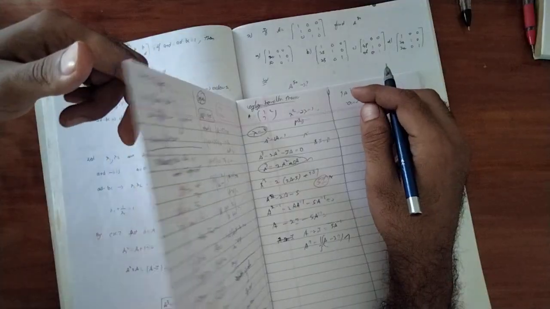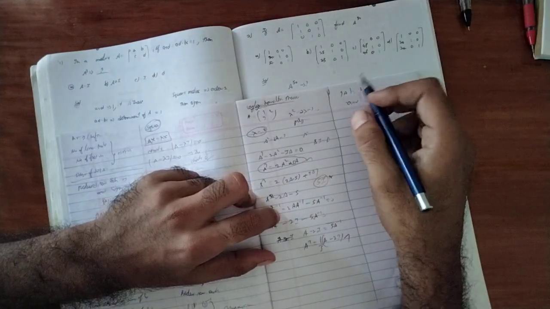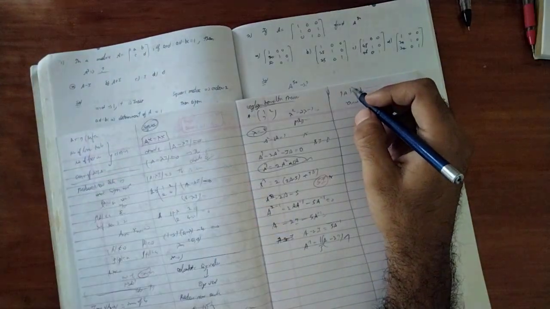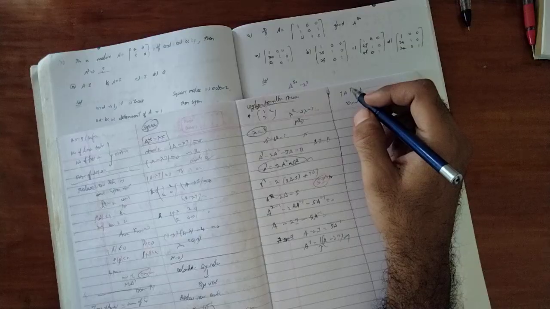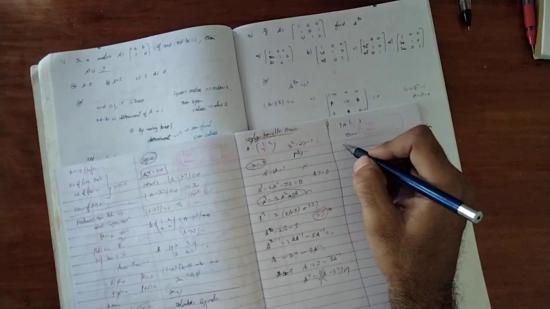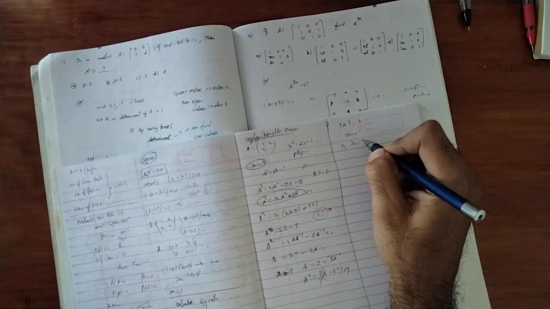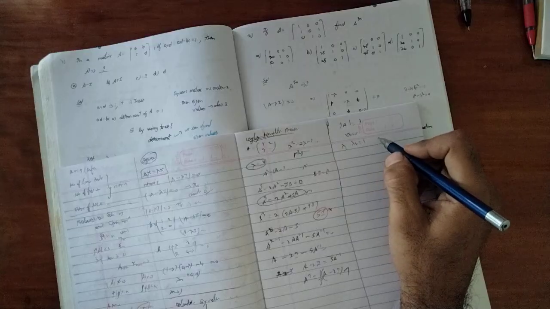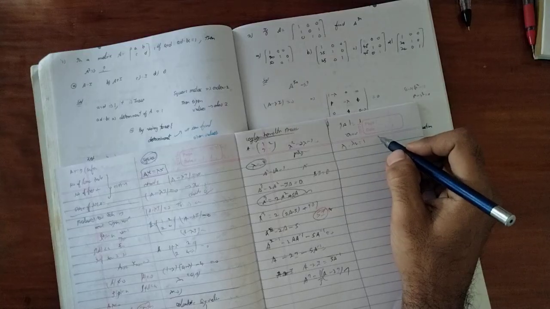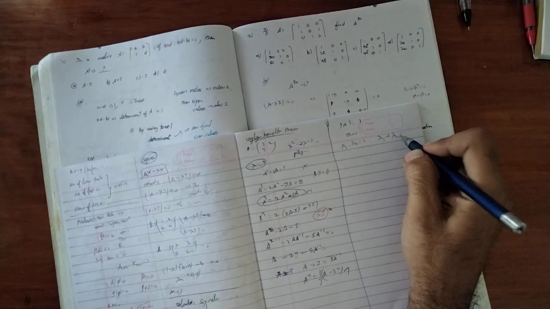Maybe they are using Cayley-Hamilton. Cayley-Hamilton means eigenvalue lambda 1 dot lambda 2 equal to 1. Next one, trace. So lambda 1 plus lambda 2 equal to 1.